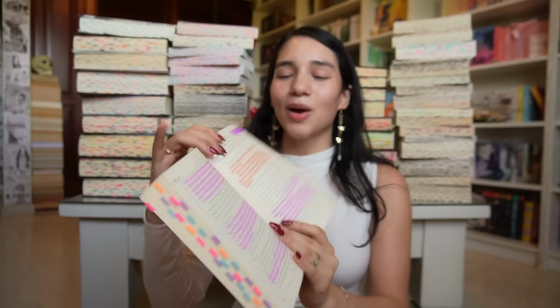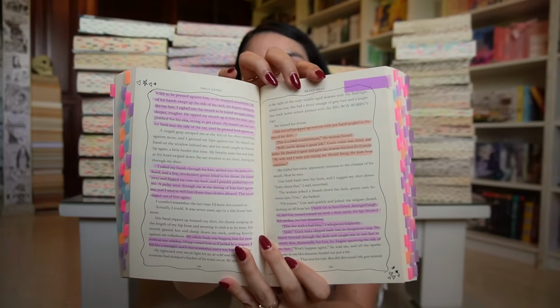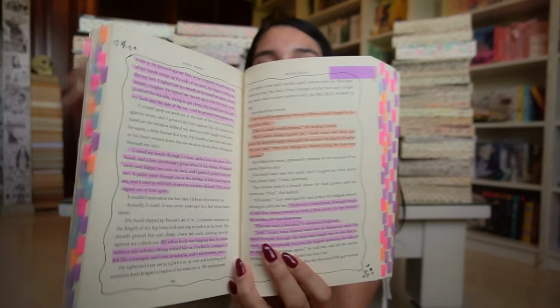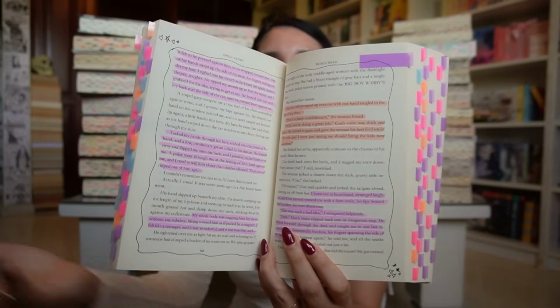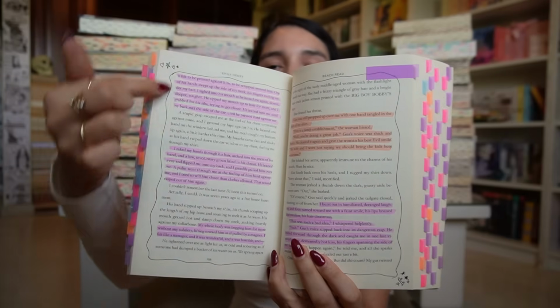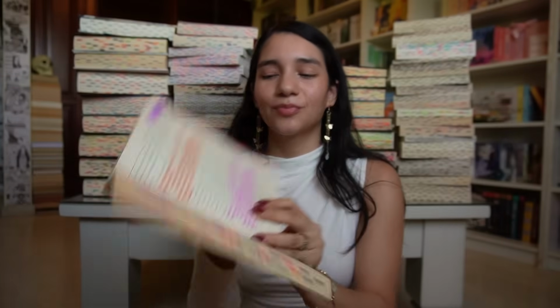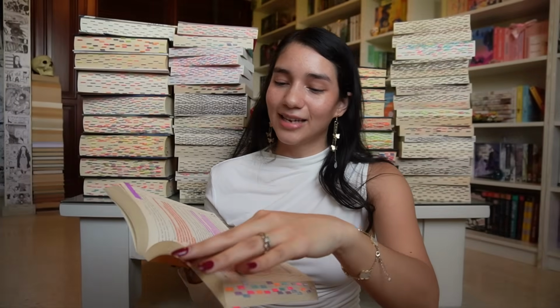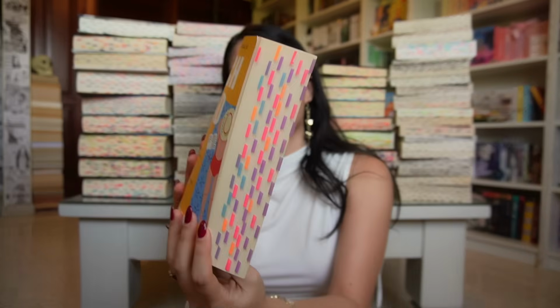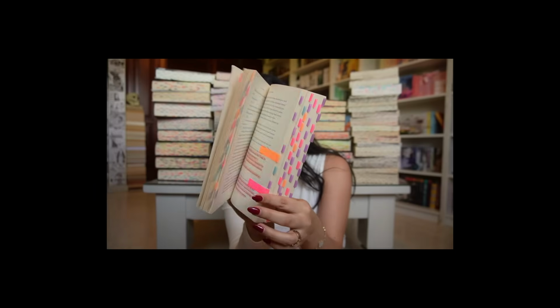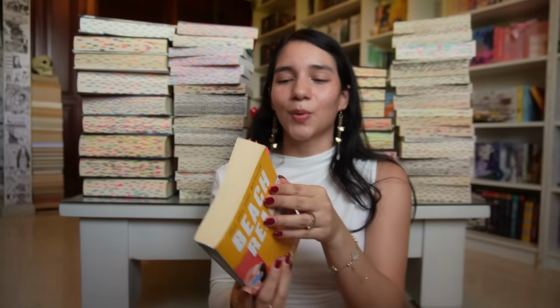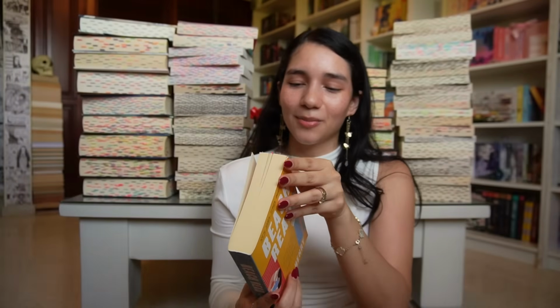So for example, this is what I was saying. Purple is a favorite moment, and here you can see that I literally highlighted the entire page, or I put little brackets here to symbolize that I am annotating the entire page. Basically Beach Read has a bunch of favorite moments, which kind of defeats the purpose of favorite, but we're not going to think about that too much.